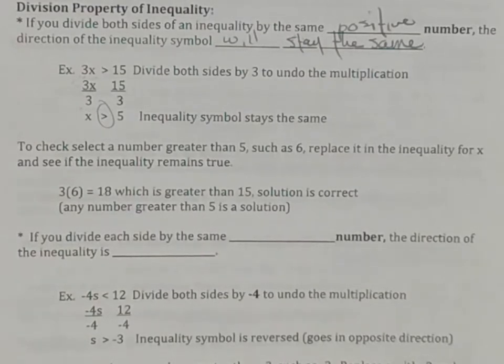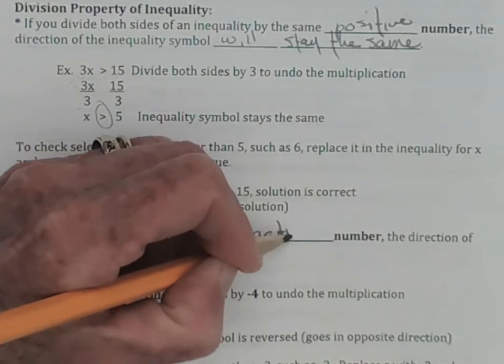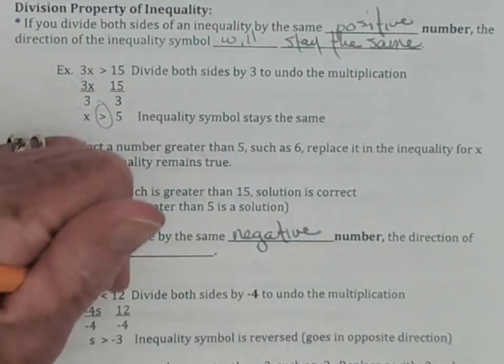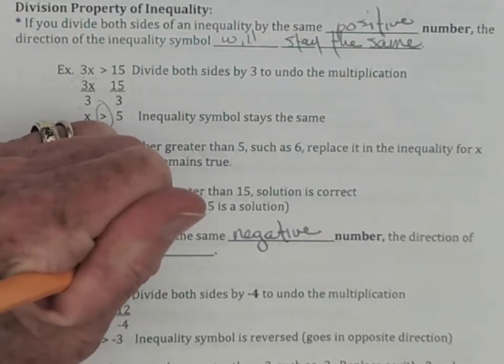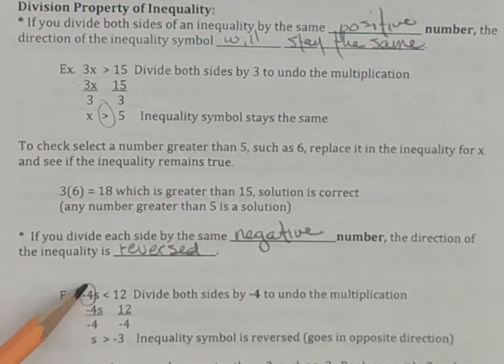so we must have the right answer. What you have to remember now with the division property of inequality is that if you divide each side by the same negative number, the direction of the inequality is reversed. So you can see here, if we have negative 4s is less than 12, and we have to divide by negative 4, the number next to the letter is negative. When you divide, this inequality has to flip. It's got to go the other way.